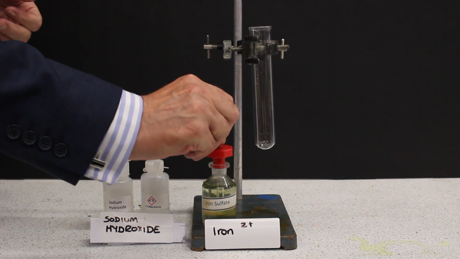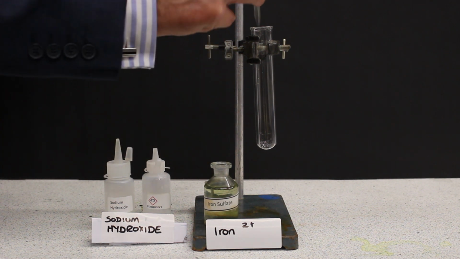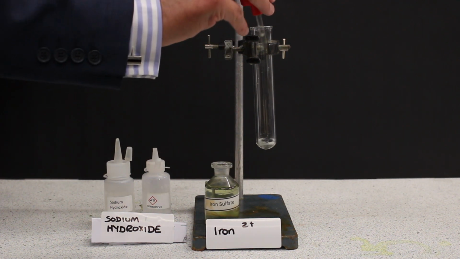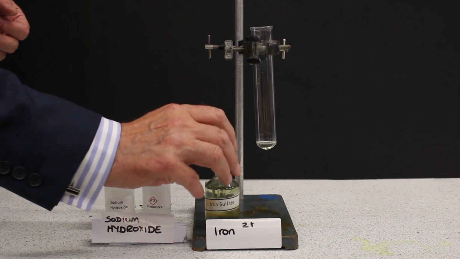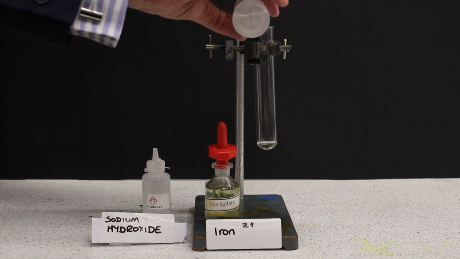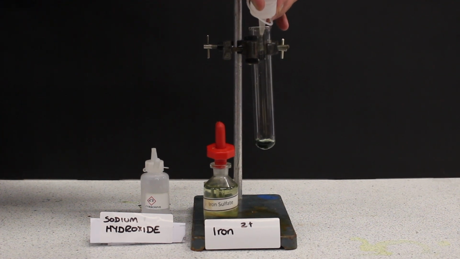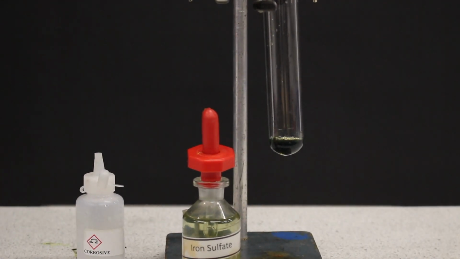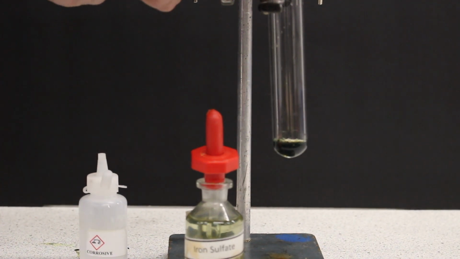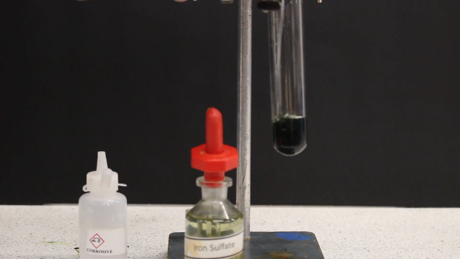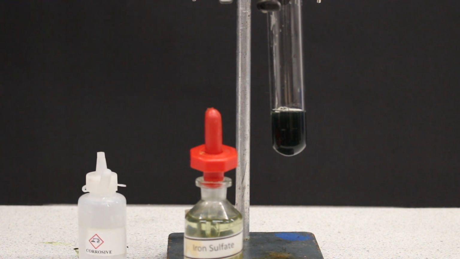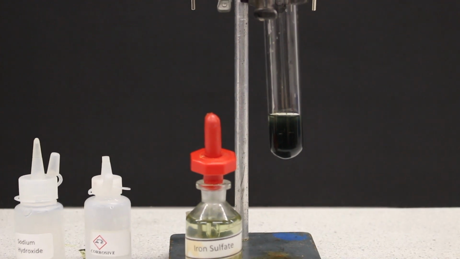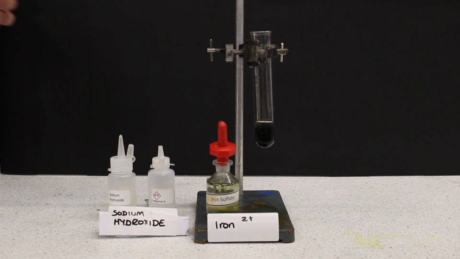So now let's look at what happens when we take a solution of iron(II) ions. So we're going to use iron(II) sulfate for this, and we're going to put a few drops of iron(II) sulfate into the test tube, and then we're going to add aqueous sodium hydroxide, and this time we get a green precipitate, and it's quite dark green. Sometimes it's referred to as a dirty green precipitate forming. And this dirty green precipitate is iron(II) hydroxide. And this is the chemical test for Fe2+ ions.